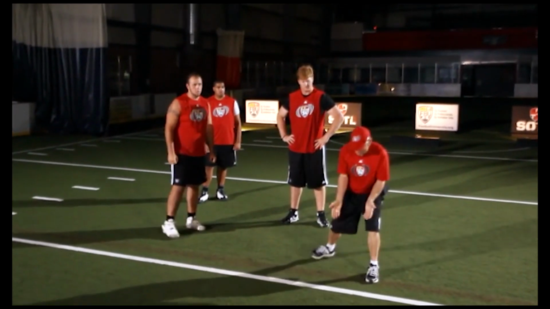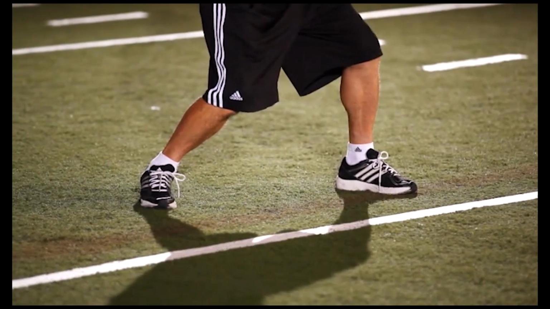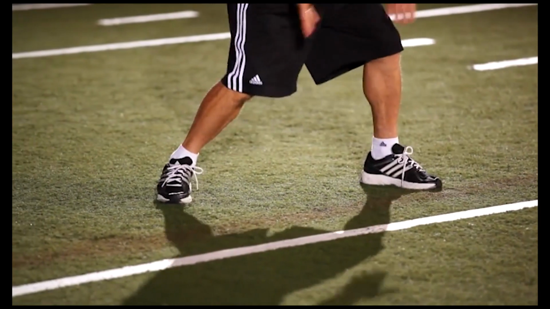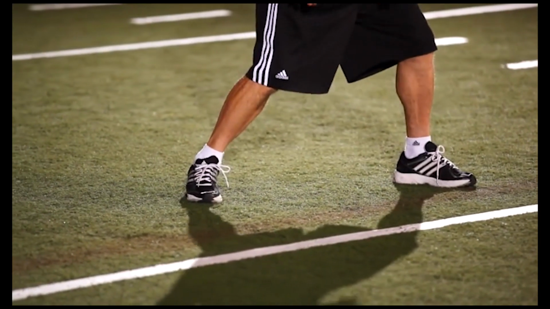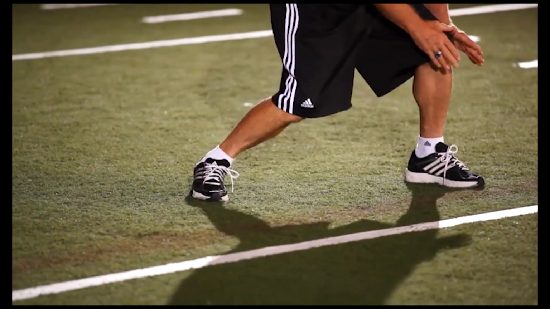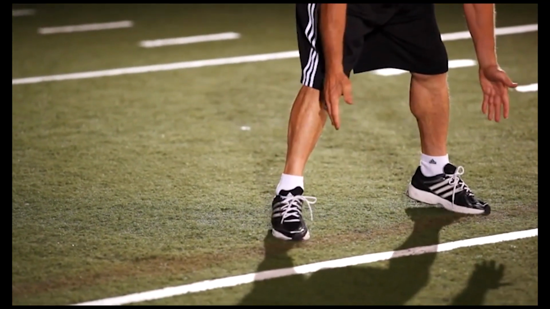The big point we just made is you want to have a stagger to the feet, because when you get pulled or pushed, if your feet are staggered, okay, you have a braced foot, you have a forward foot. If you're parallel, you're going to lean forward.